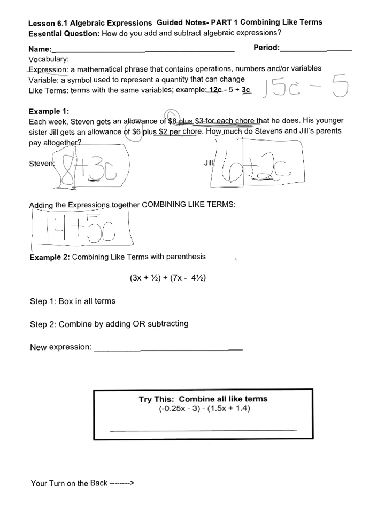Our second example is when we have expressions such as this one where we have parentheses. Parentheses can sometimes be daunting when we are combining like terms because we're not really sure what to do with them.